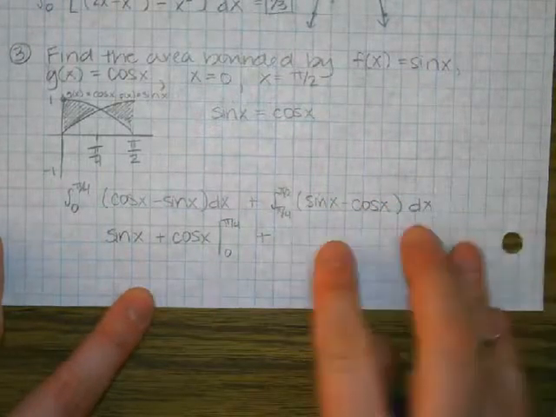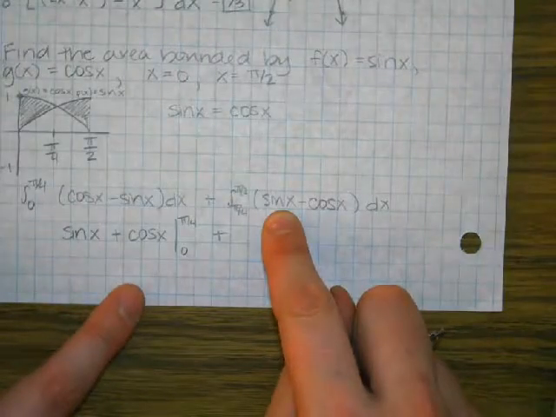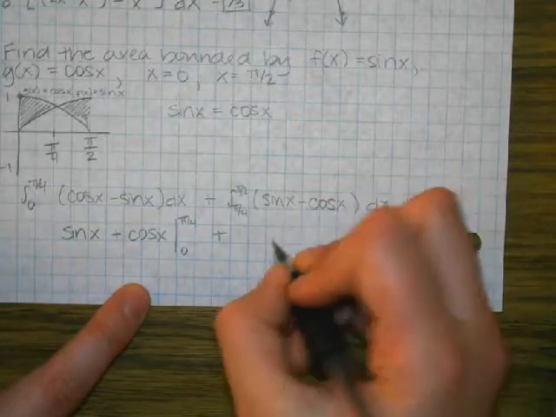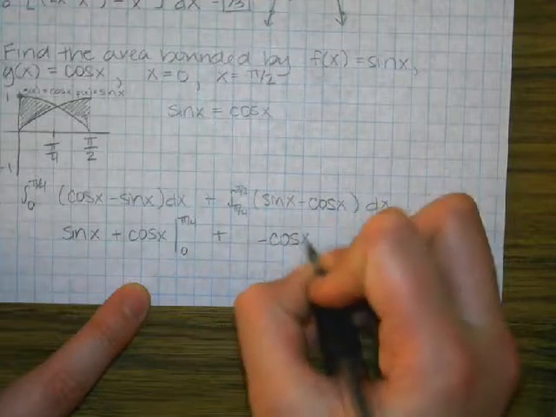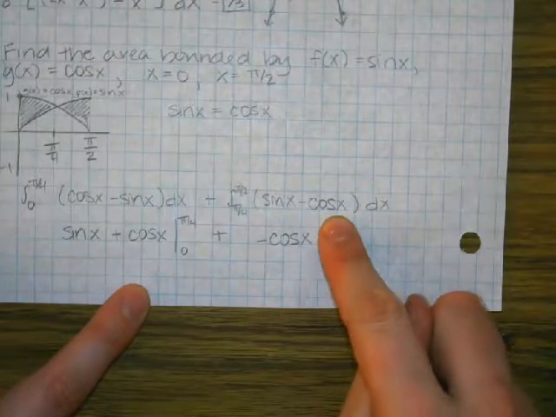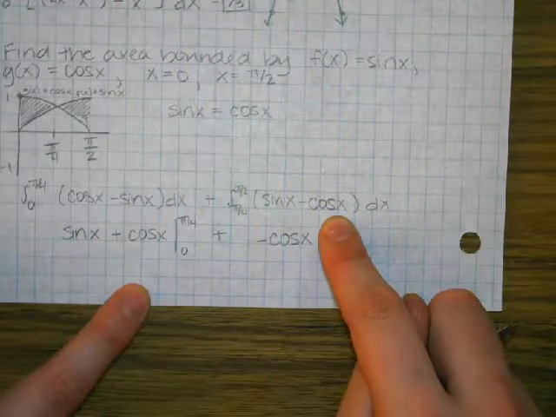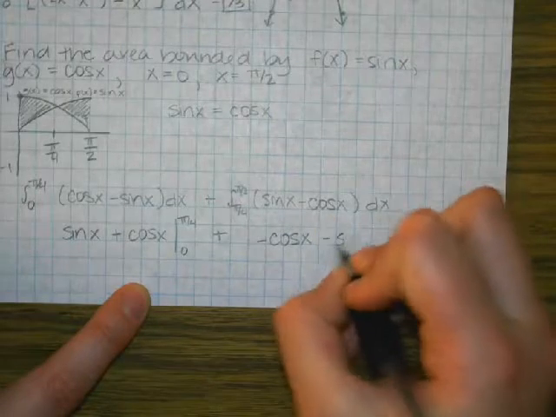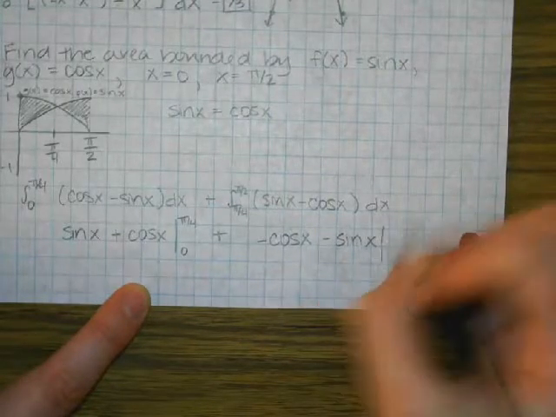Plus the derivative of positive sine is negative cos. Good. The derivative of negative cos, negative sine. Right, Miles? Make sure you text that to whoever you're texting.